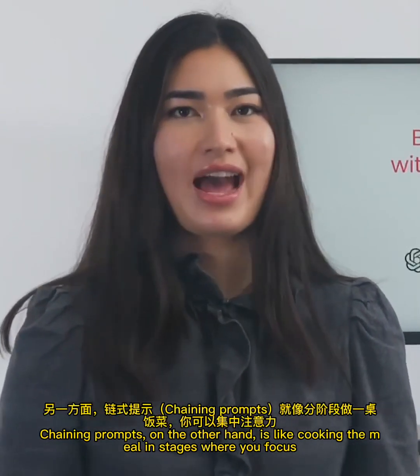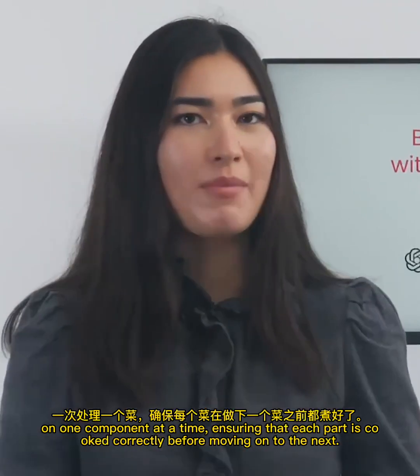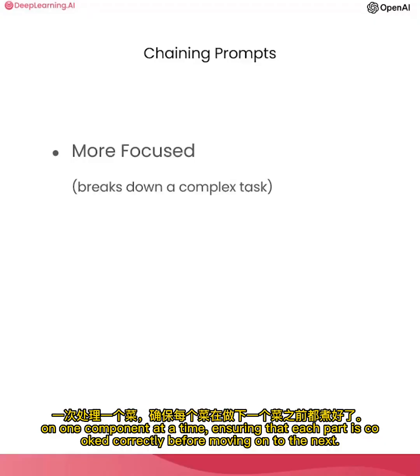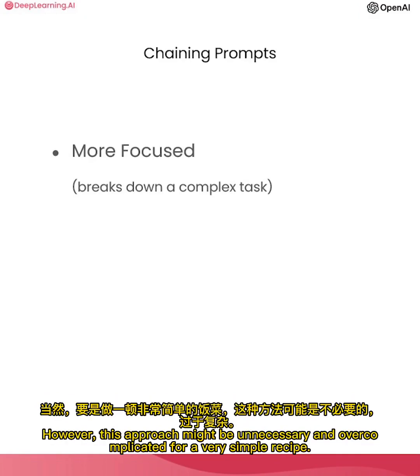Chaining prompts, on the other hand, is like cooking the meal in stages, where you focus on one component at a time, ensuring that each part is cooked correctly before moving on to the next. This approach breaks down the complexity of the task, making it easier to manage and reducing the likelihood of errors. However, this approach might be unnecessary and overcomplicated for a very simple recipe.